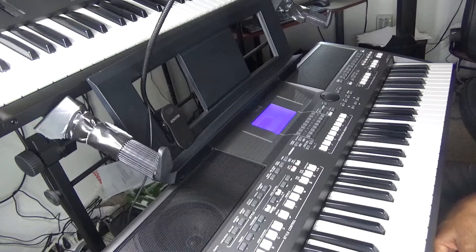But of course, it's very important to understand the guitar to be able to explore what this beautiful instrument can do.